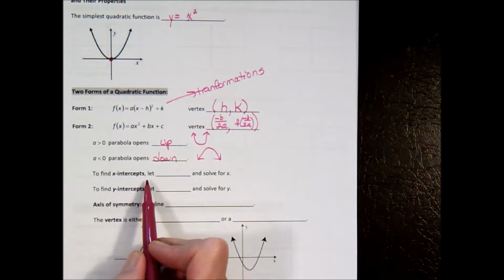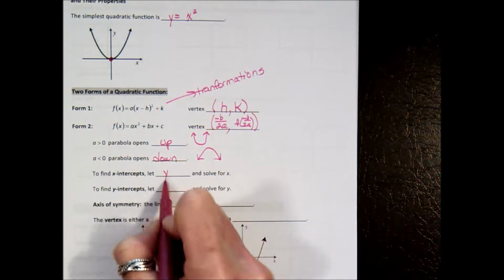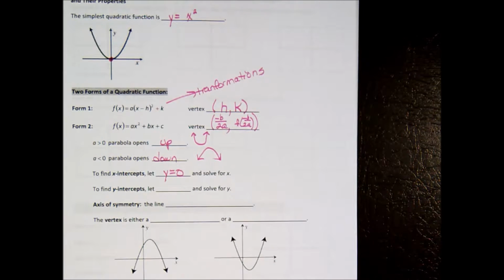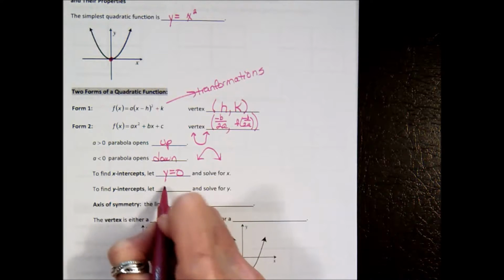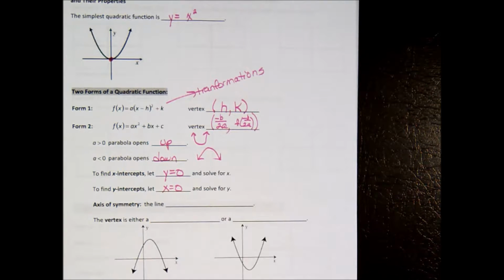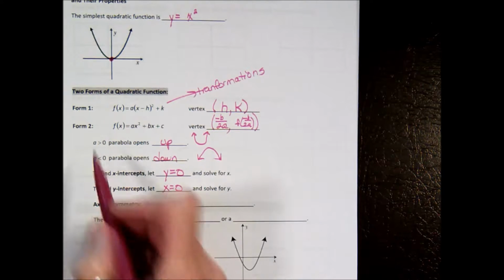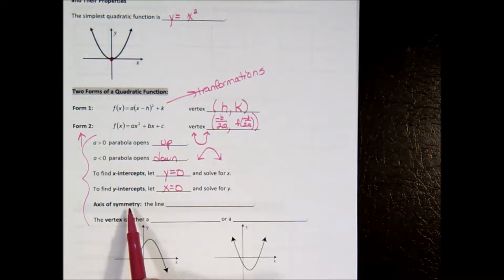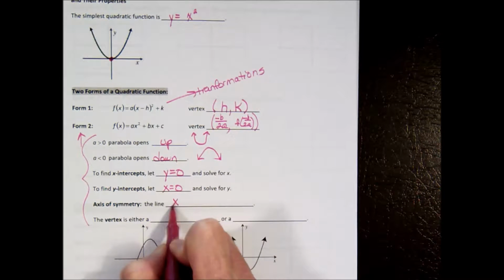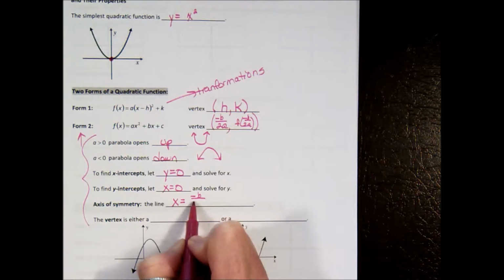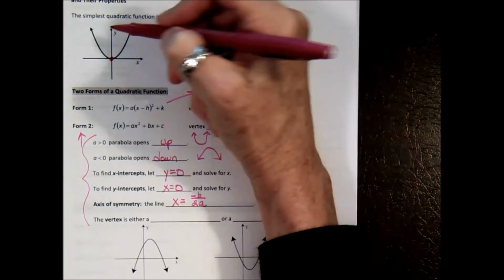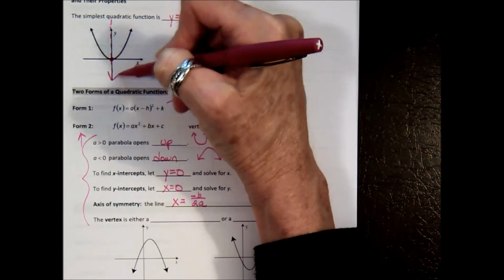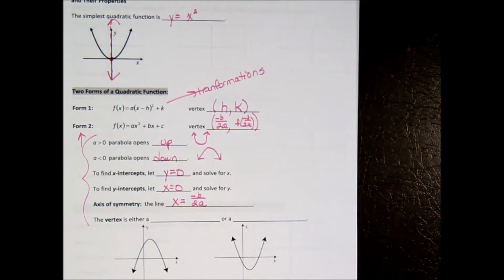To find the x-intercepts, just like we always do, we let y equal 0, same as with a linear equation. To find the y-intercept, you let x equal 0 and solve for y. We also talk about the axis of symmetry, all these things we talk about for Form 2. The axis of symmetry is the line x equals negative b over 2a. It's what goes right down the center of that parabola through the vertex.